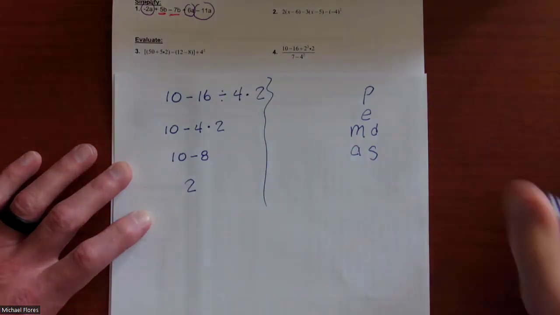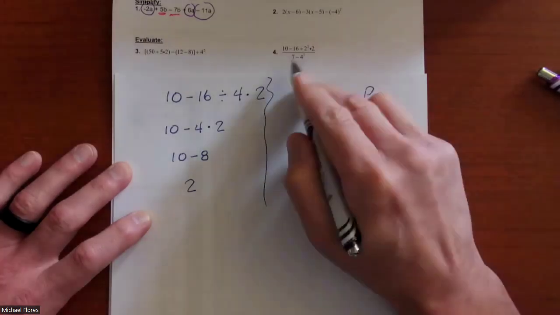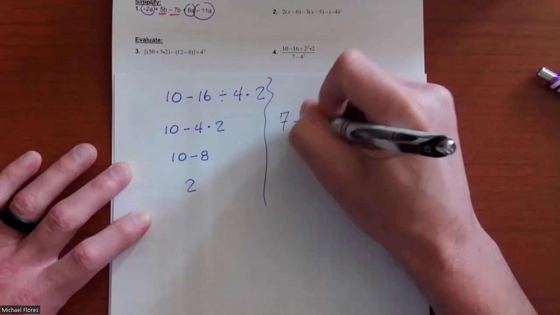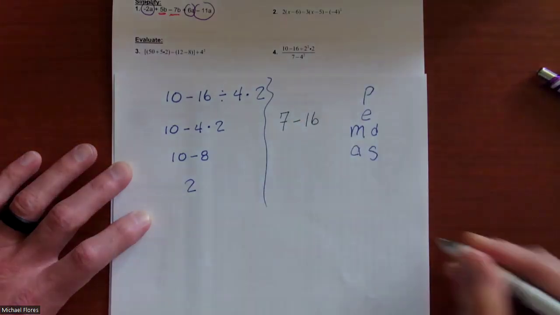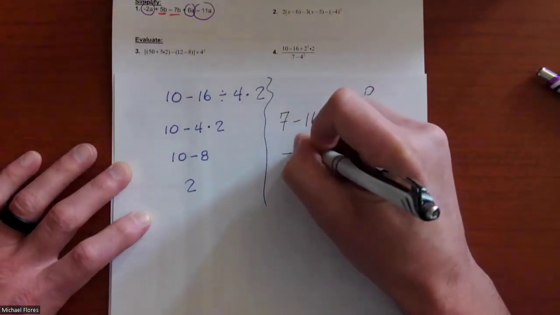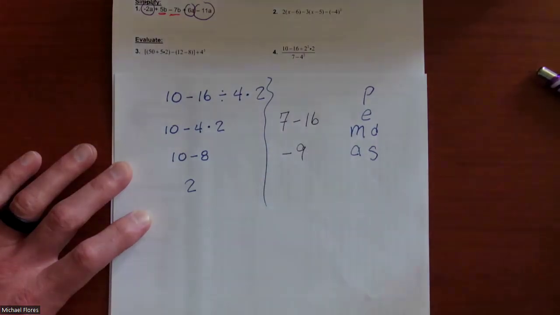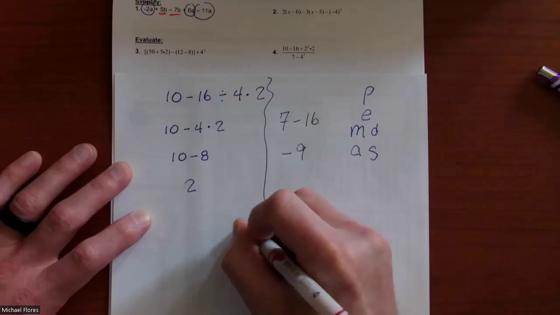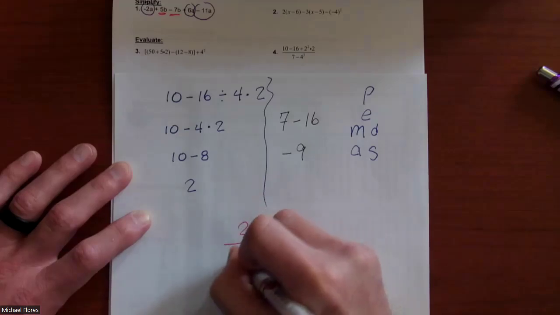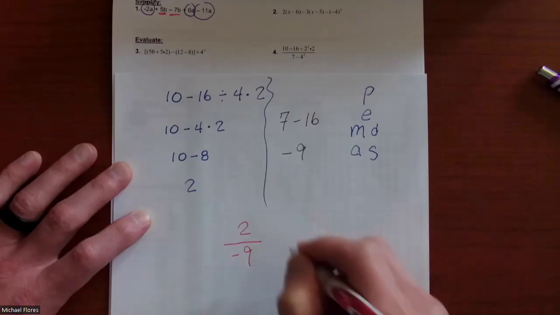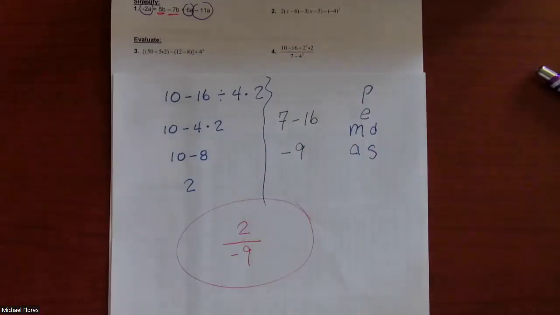All right, let's start simplifying our denominator here. 7 minus 4 squared. 4 squared is 16. 7 minus 16 is negative 9. There's the numerator. There's the denominator. So 2 over negative 9. Can we simplify further? No, don't be silly. That's your final answer.